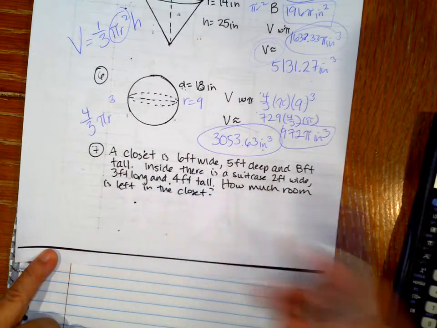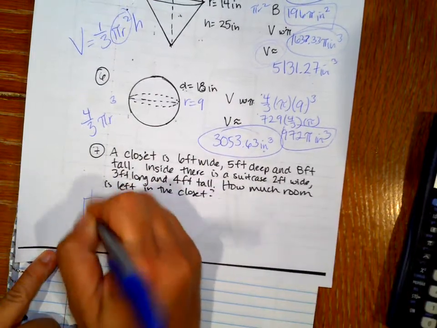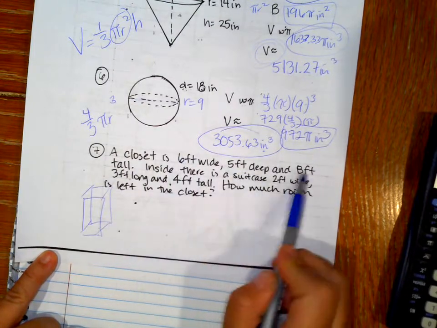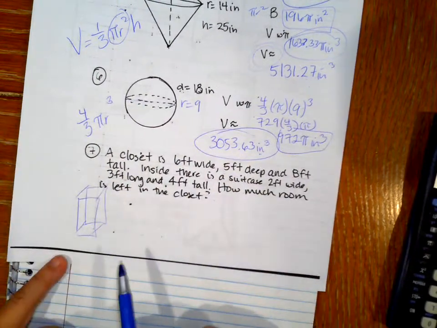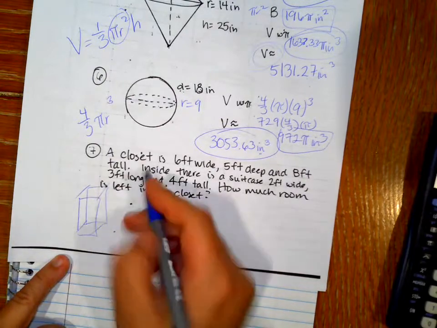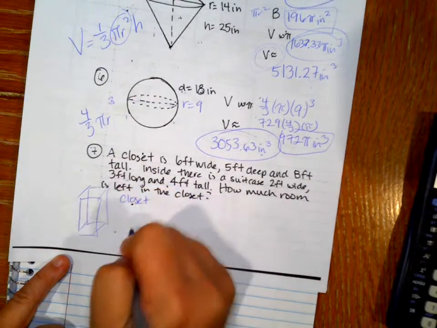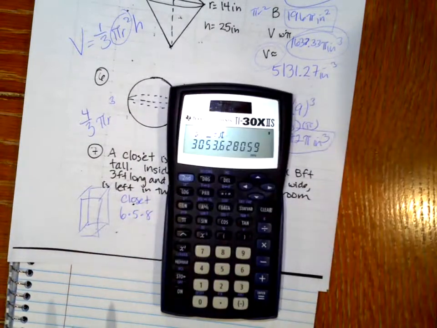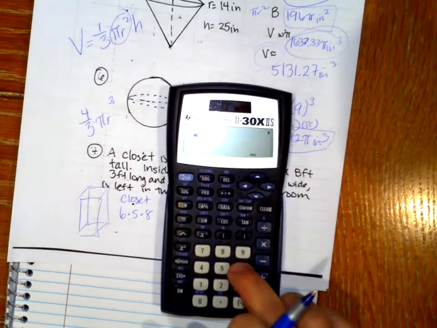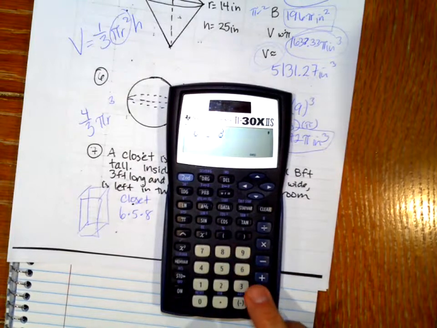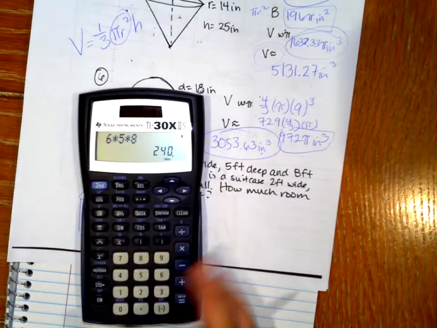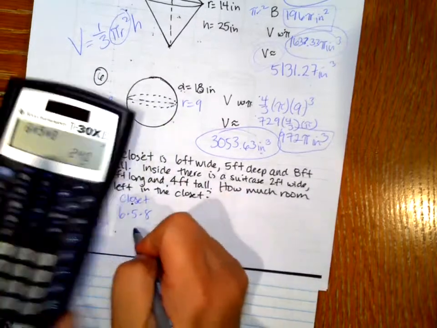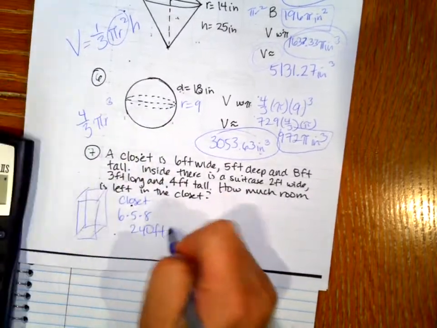A closet, we're going to assume the closet is a rectangular prism. That's your closet, kind of goes like that. And it is 6 by 5 by 8. You're only finding the volume. So we need to find the volume of the closet, which is 6 times 5 times 8. Again, you're going to have a calculator, so 6 times 5 times 8. No reason to make silly math mistakes. So it's 240. You have 240 feet cubed.